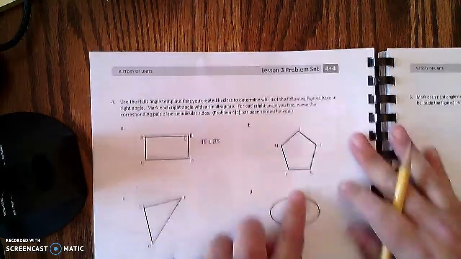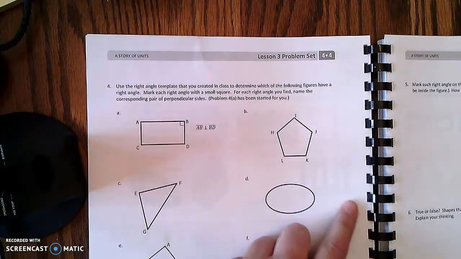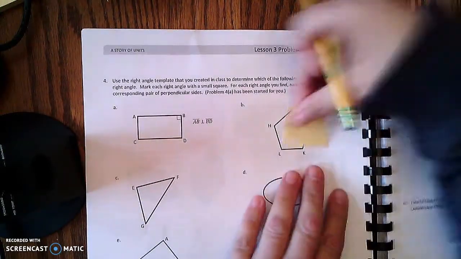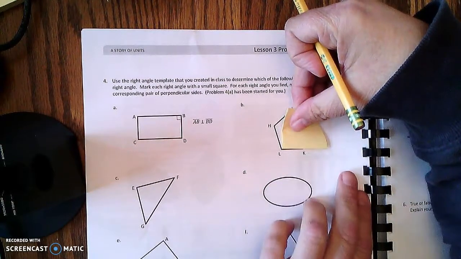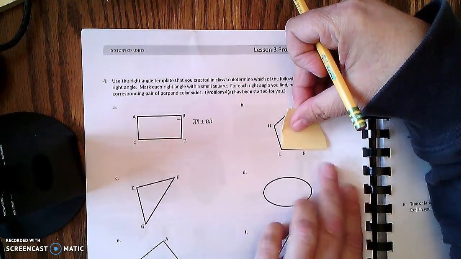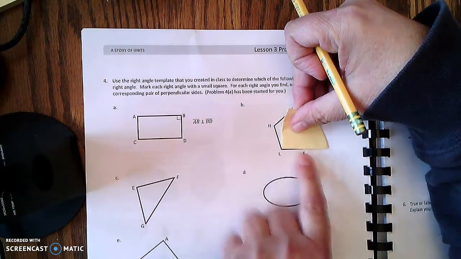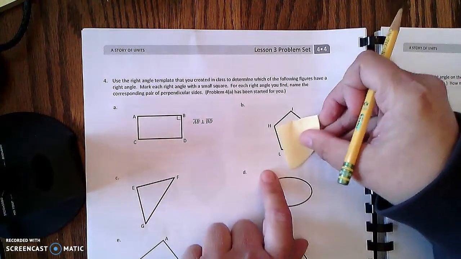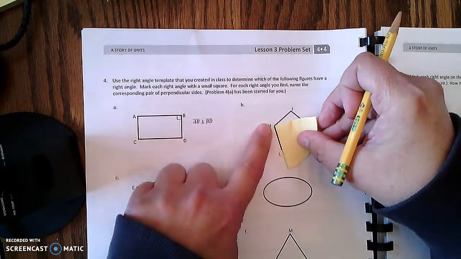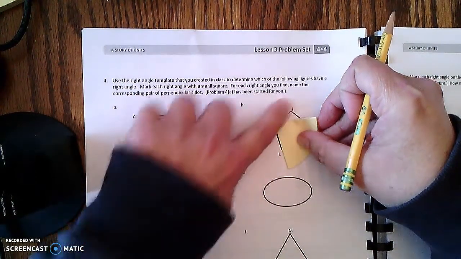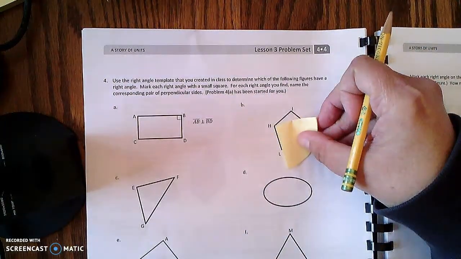So now let's go over to shape B. I'm going to check all of these corners and angles to see. Well, HL is not perpendicular to LK. HL is not perpendicular to IH.